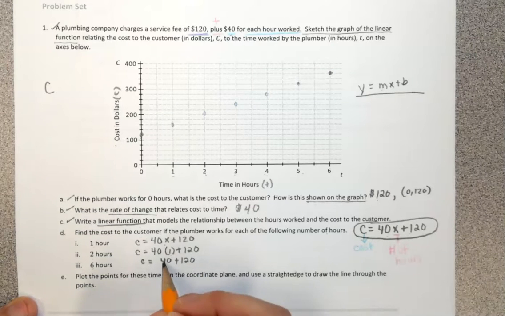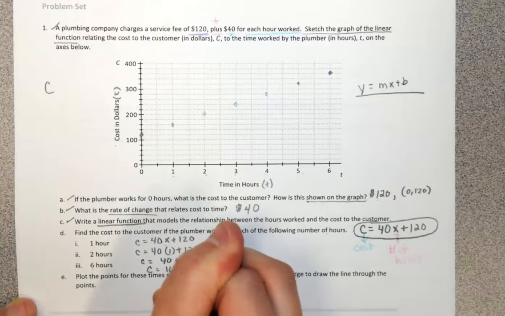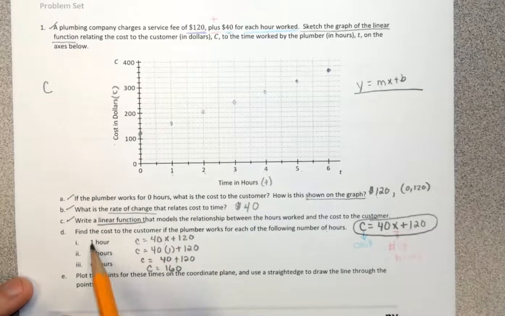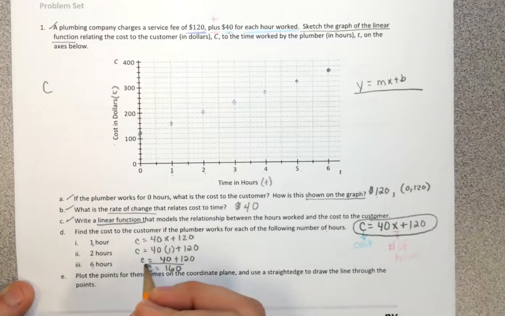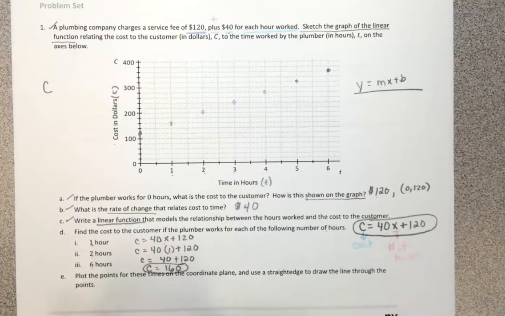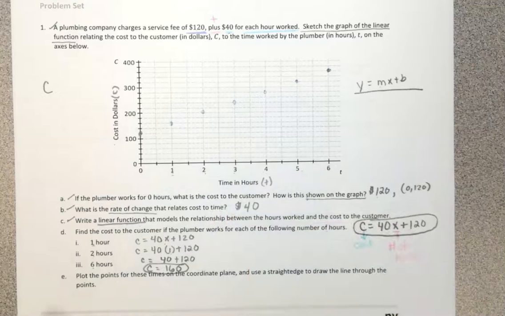They're all important. 40 plus 120 is 160, which makes sense because if you look at what we already graphed for 1 hour, it is 160. Okay, so I want you to do 2 hours and 6 hours on your own. I don't want to give you too many answers, but 2 hours and 6 hours. Do it just like we did this one. Instead of your x, you're going to plug in 2 and you're going to solve, and it should line up with what you have in your graph.